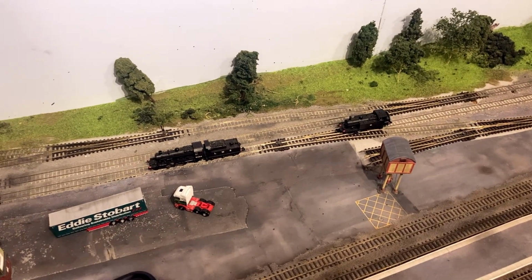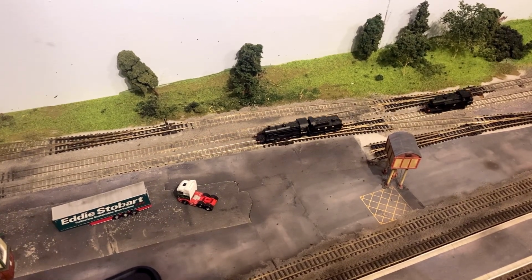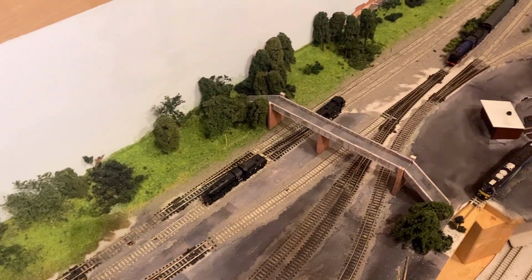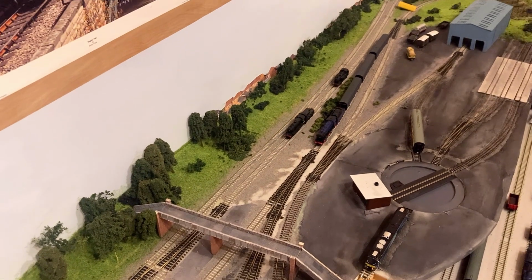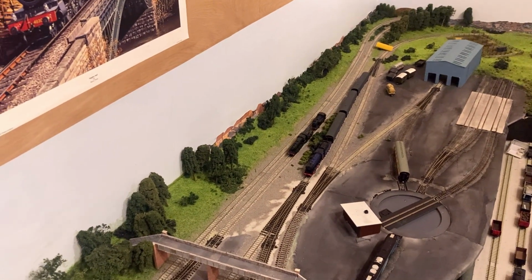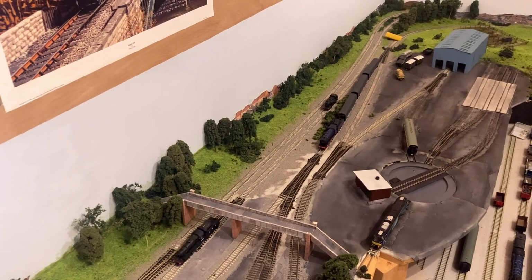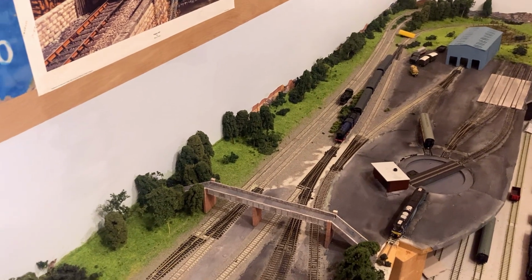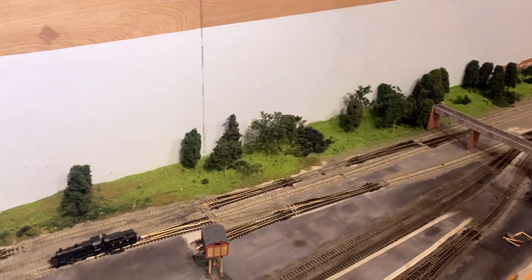If we set our train going, they are going at the same speed. And obviously it'd be better if they were connected together. And the Ginty needs a bit of a clean. But you get the idea.